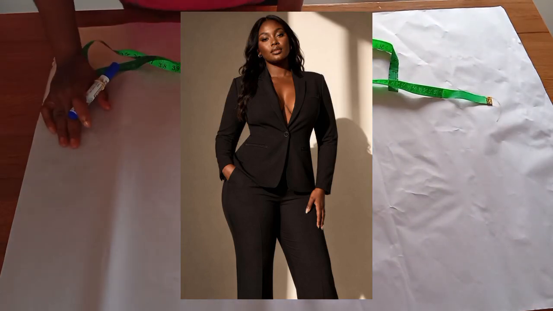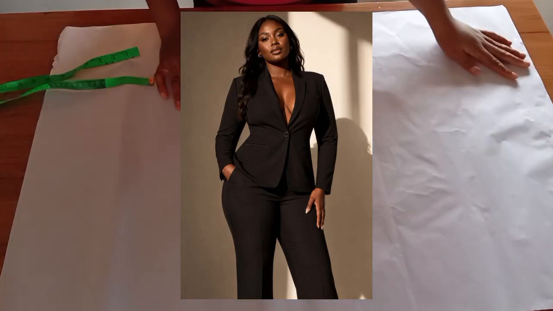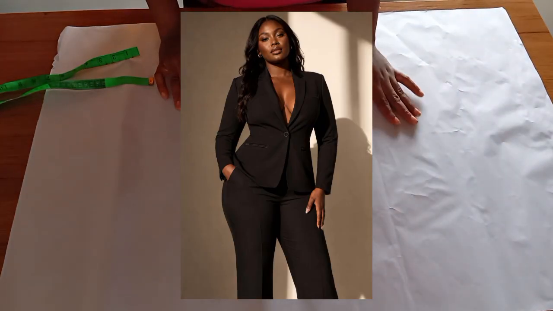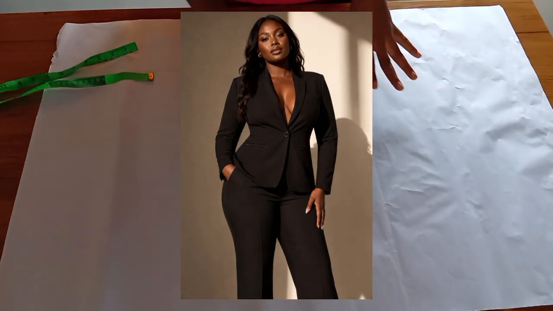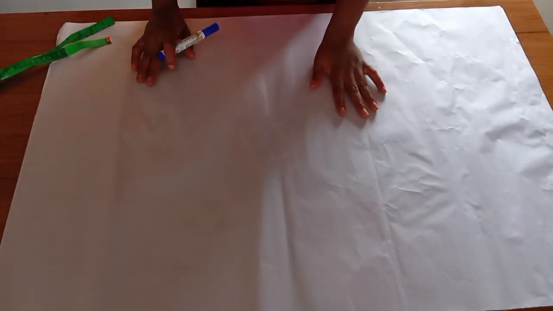We are going to be drafting this blazer pattern. We'll be drafting the sleeves and the trouser later, but right now we'll be drafting the blazer. First of all, we are going to be starting with the back pattern.